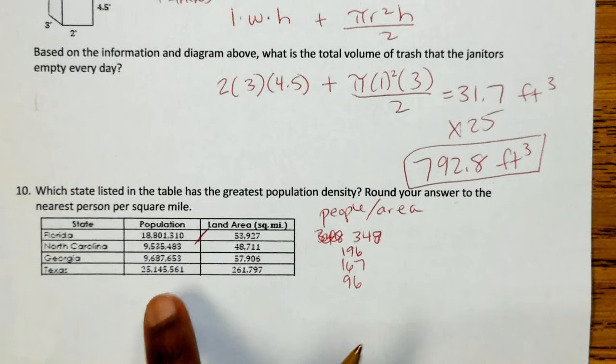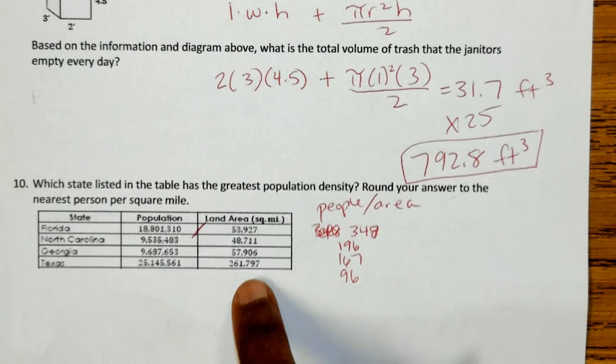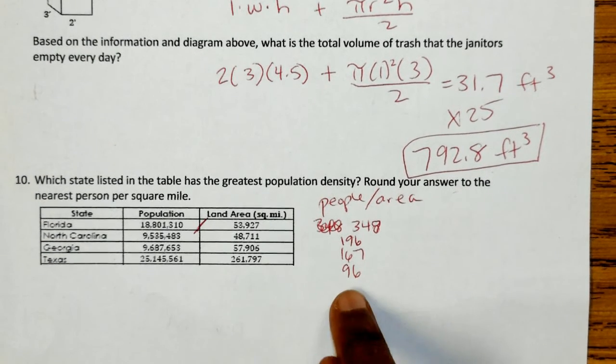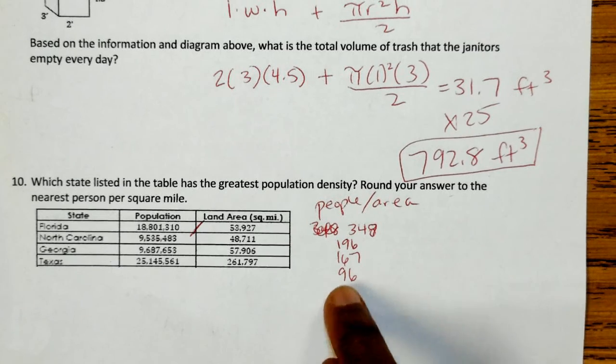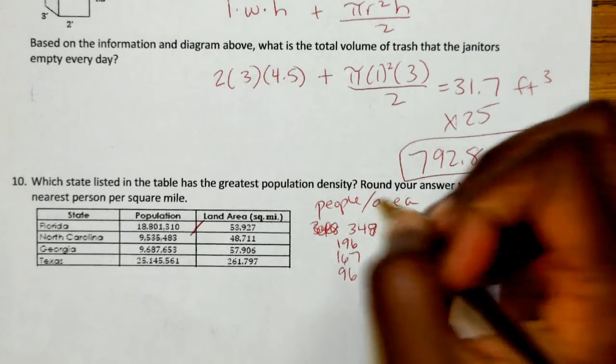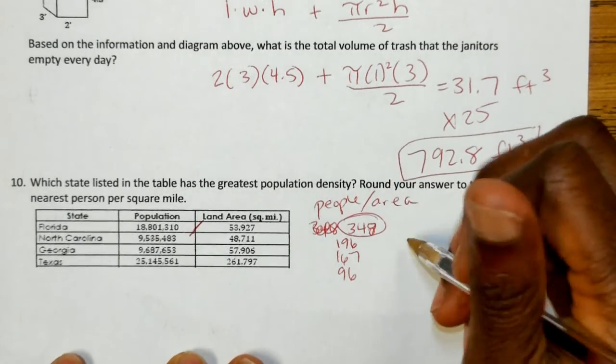So even though Texas has the most population, because it has so much space, they have the least population density. So they're the least packed in there. Florida was the winner. That was the greatest population density.